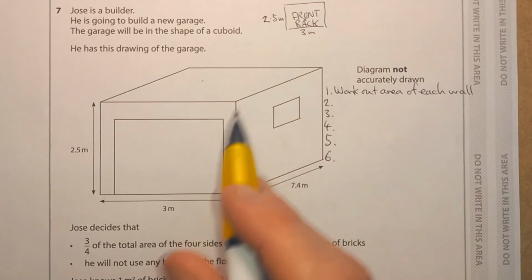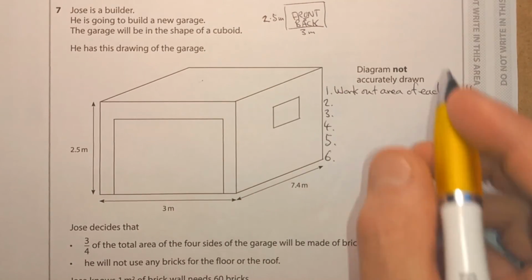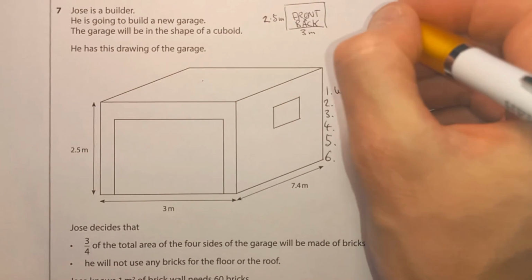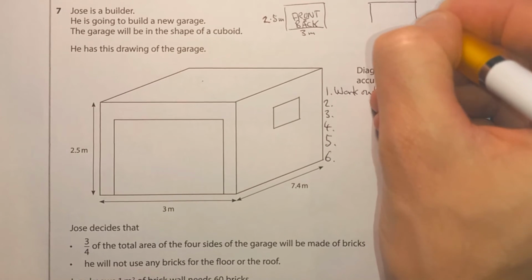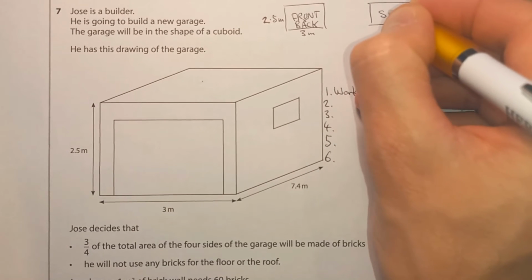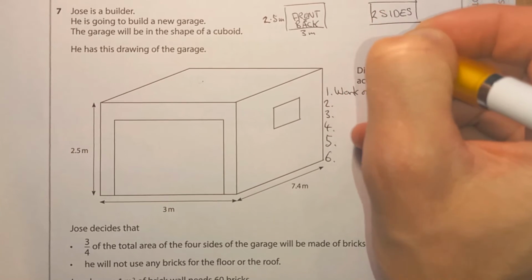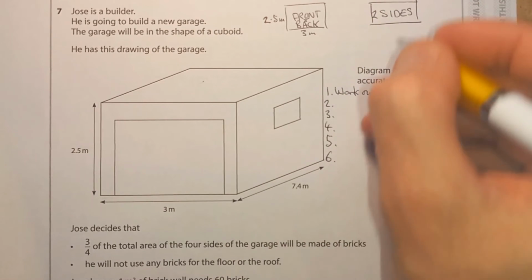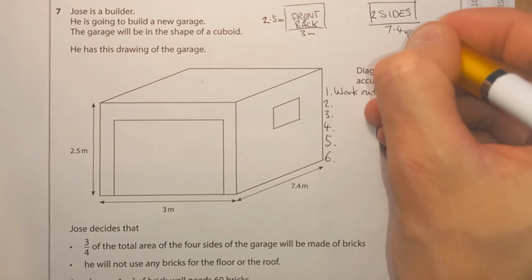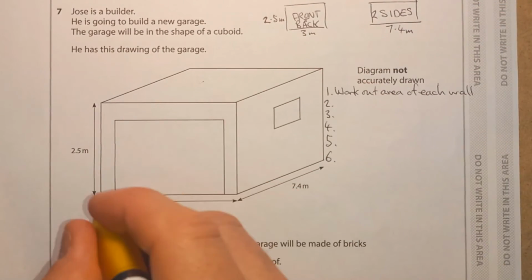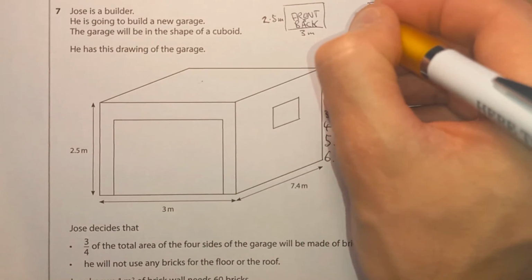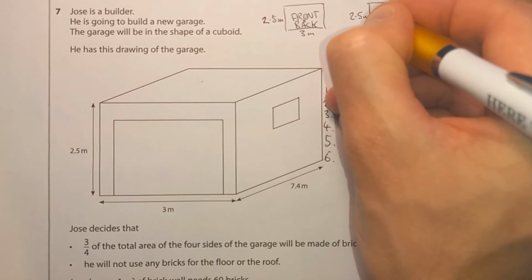So we know the front and back are going to be the same with these measurements, and then we're going to have the sides. In fact, I'll put 2 sides, which is going to be 7.4 meters along the bottom, but the height is going to be the same as this height, so it's going to be 2.5 meters.